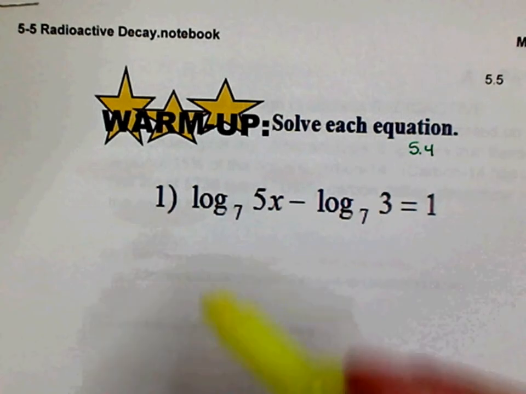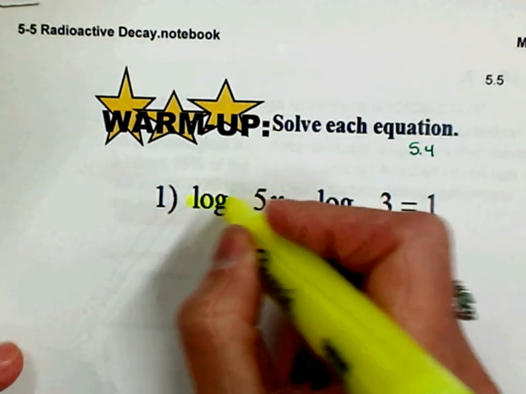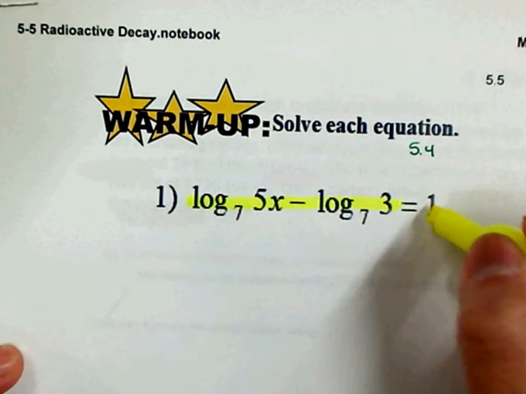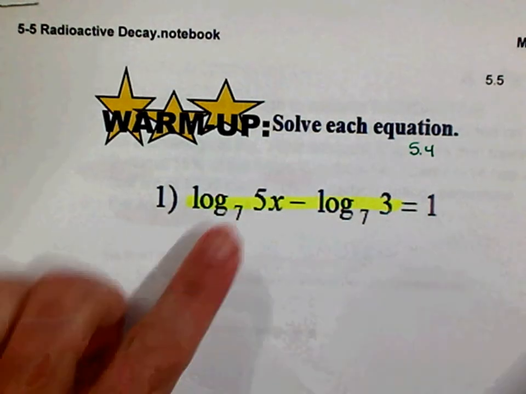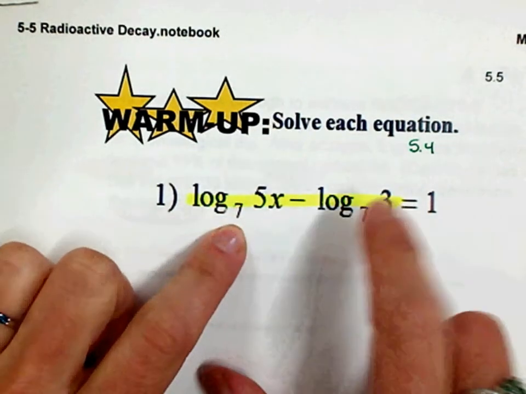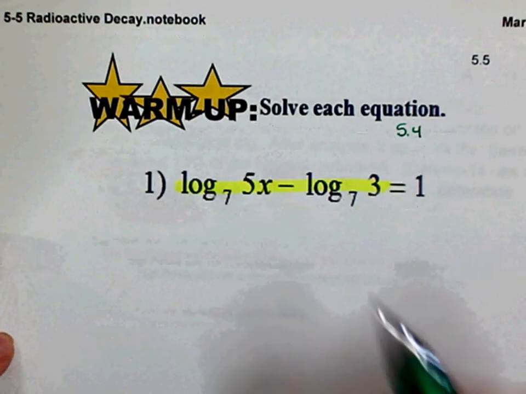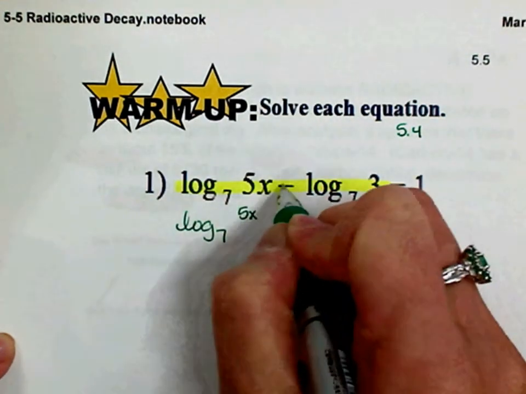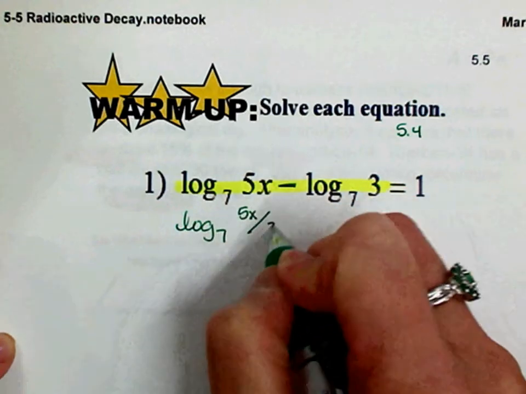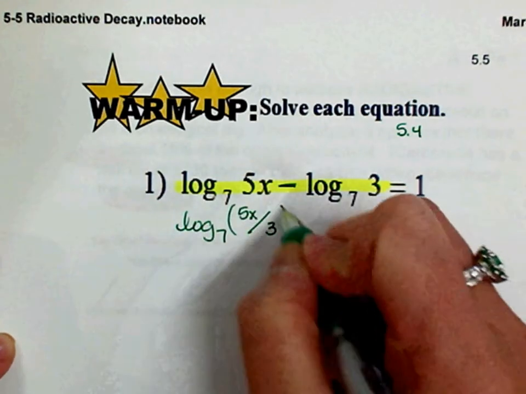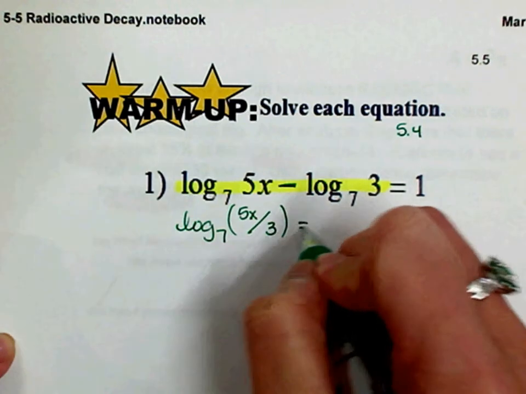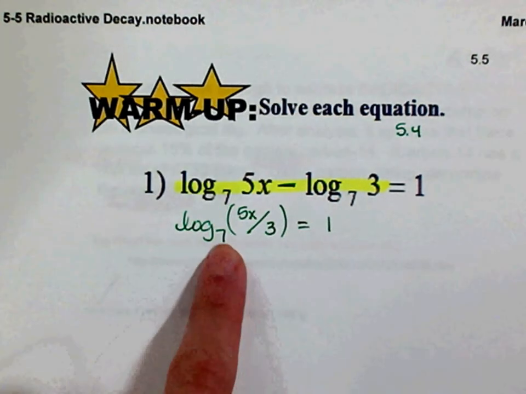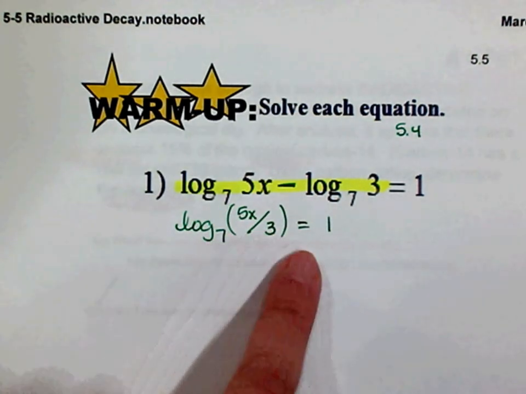Now if you notice, I have logs on both sides of this equation, but there's not one on this side. Since I have log and the same base, I need to rewrite it as one log. So I'm going to write log base 7 of 5x, with a minus, divided by 3, and if you want to put parentheses around it, you can, equals 1. See how you have log on one side? Keep these together, equals that one.